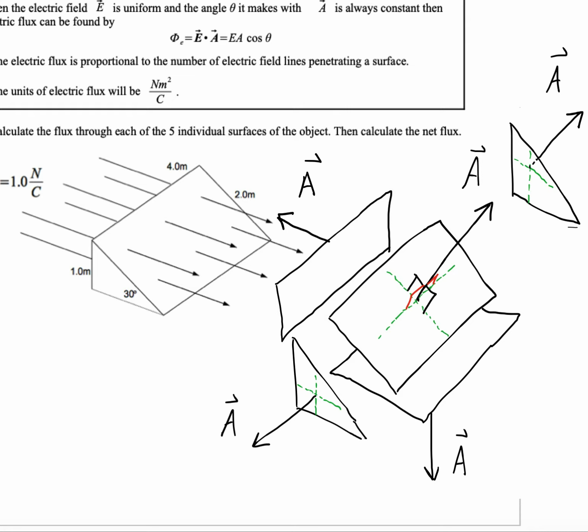So the first one that I'm going to calculate the flux for will be the back surface. I think that's the easiest one. The reason is that the field lines, which we'll label as E, are anti-parallel to the area vector.